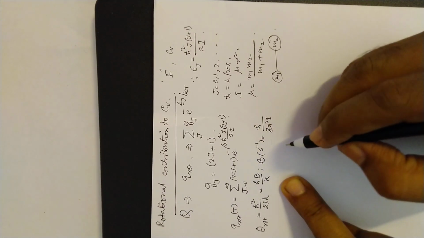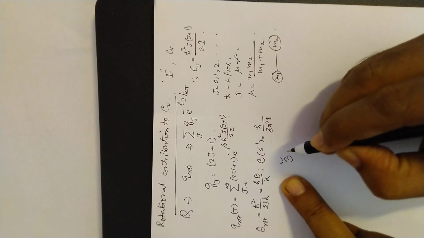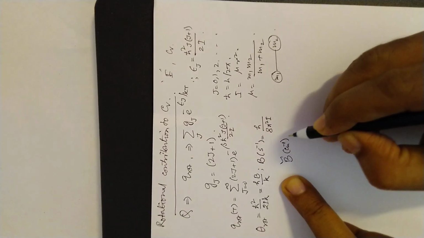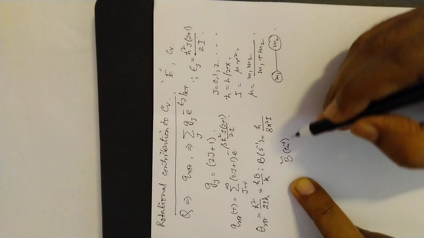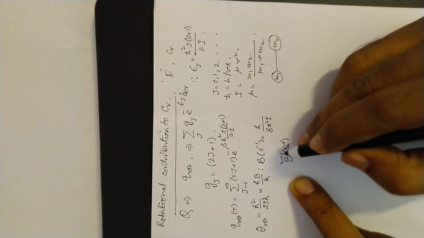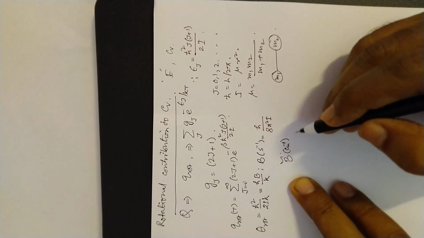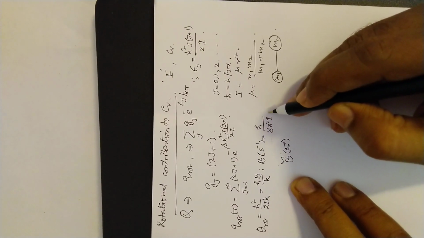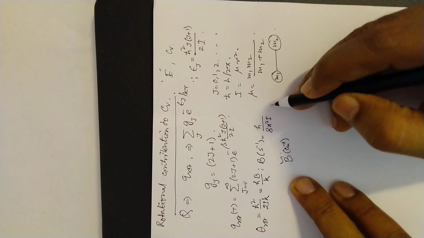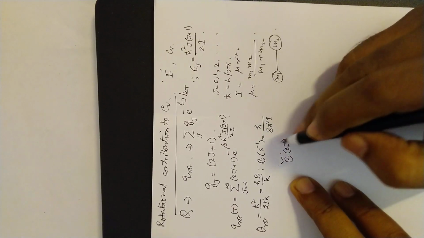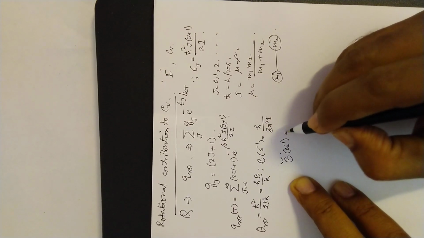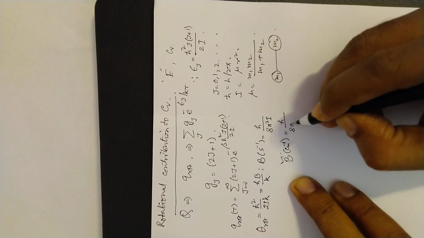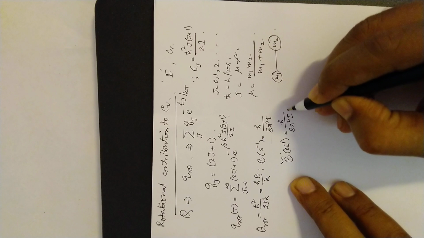Sometimes this is also expressed in centimeter inverse dimension, and then it is referred to as B tilde. That means you have to divide this by the velocity of light, c, in centimeter per second, so that it becomes centimeter inverse, and that is why it is written as h by 8π² I c.